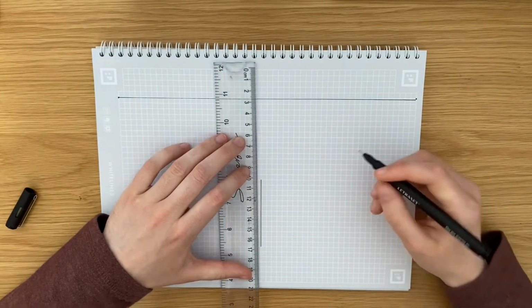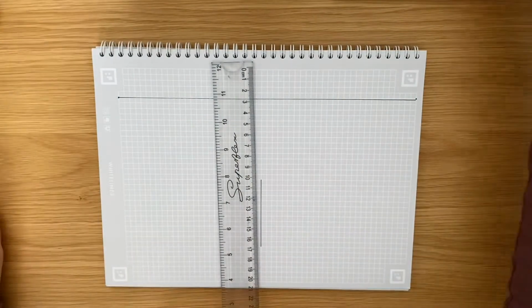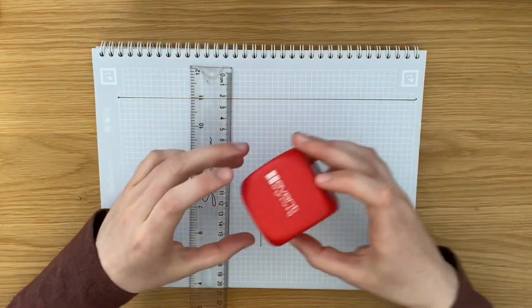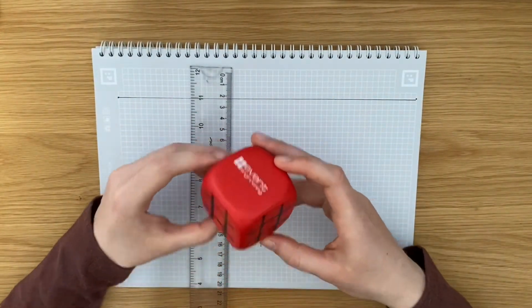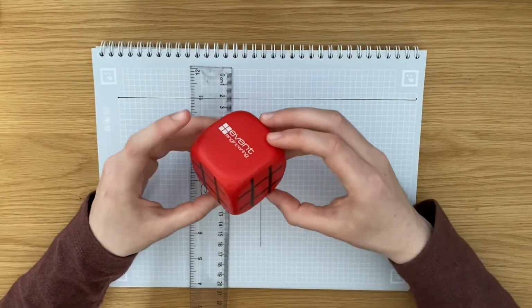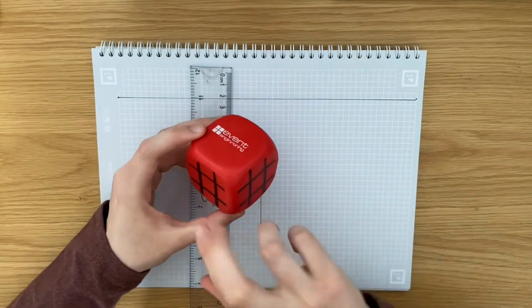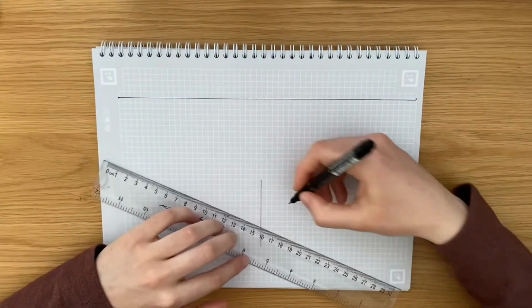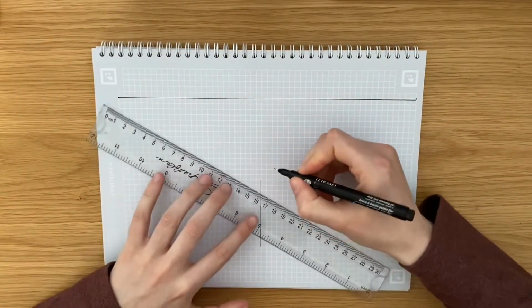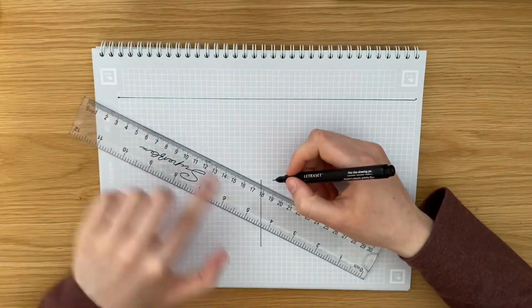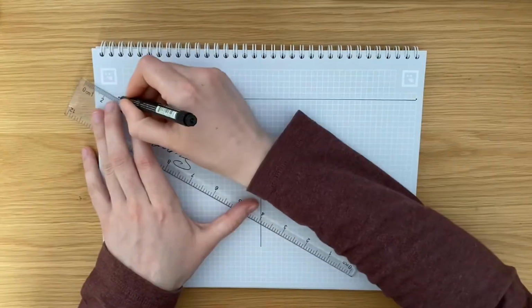Where's my stress cube gone? Here it is. So I'm going to be going for looking at the cube from kind of this perspective. So we're going to be seeing a bit of this face, bit of this face, and a bit of this face. So once you've got your center line, you're wanting to put every single line through a vanishing point.